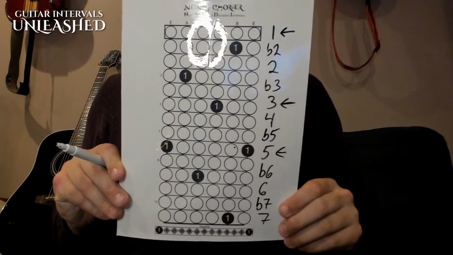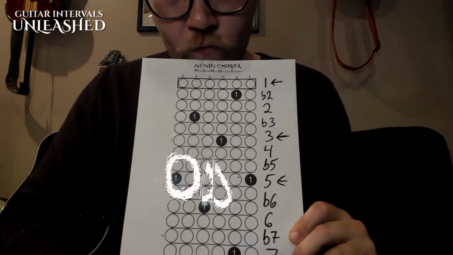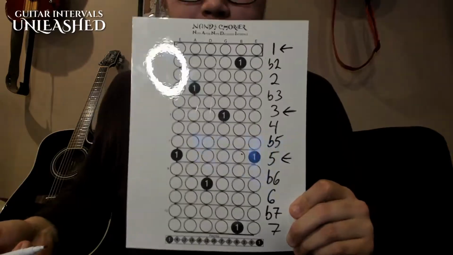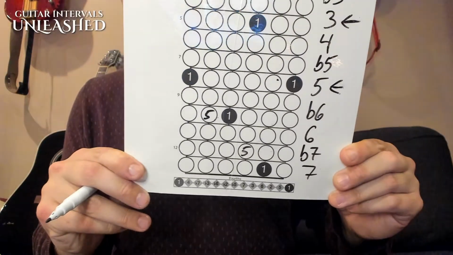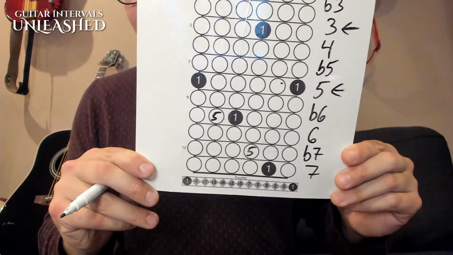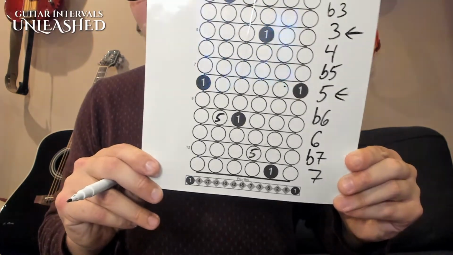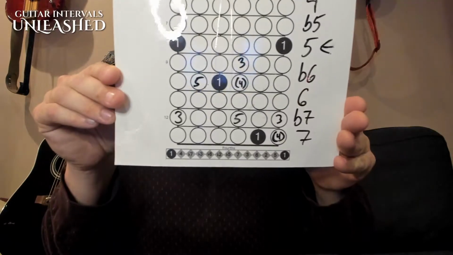All right, so now we're going to go on to the D shape, which is our final 2 roots here. We're going to plot the fifth just below them and start off like that. All right, so there that is. Remember to always make your half step adjustment between your B and your E strings. And now we're going to plot our fourth and go a half step down to our major third. All right, and there it is.